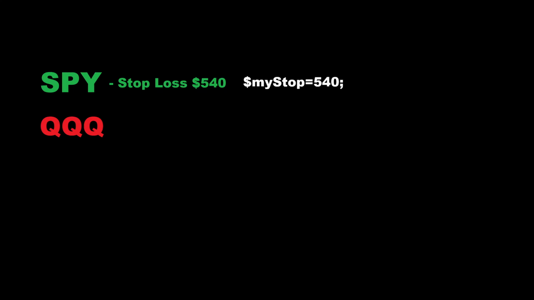Imagine a scenario in DAS Trader where you are long 500 shares on SPY with a stop loss at 540. Now your DAS myStop variable is 540. A bit later, you decide to enter a separate position going short 100 shares of QQQ with a stop loss at 481. Now your DAS variable myStop is 481.